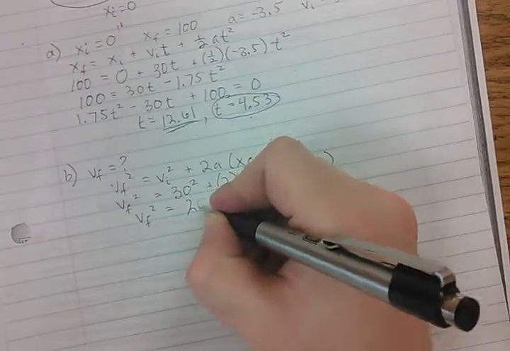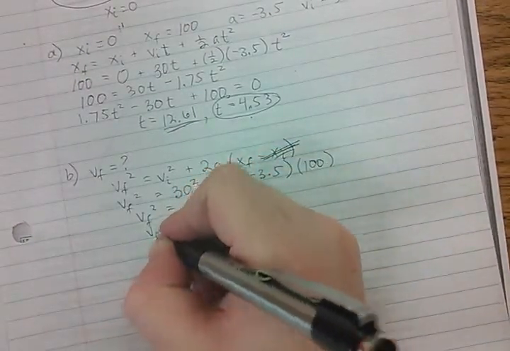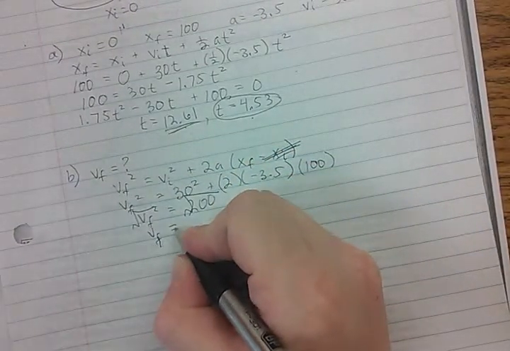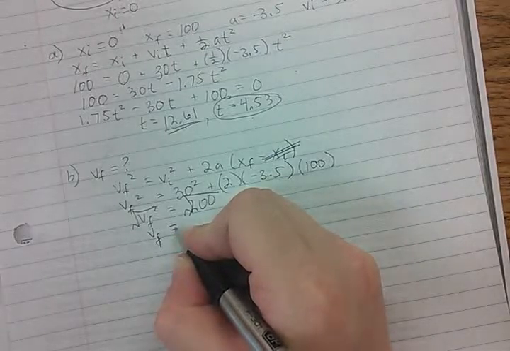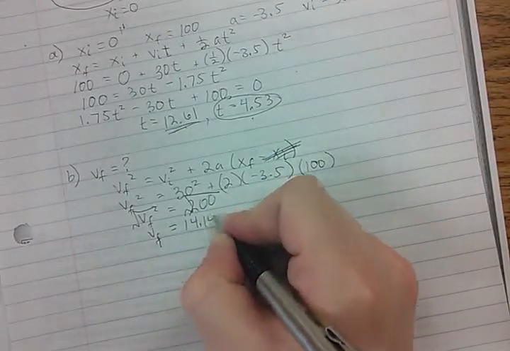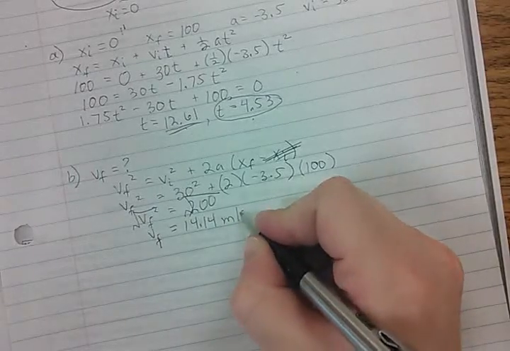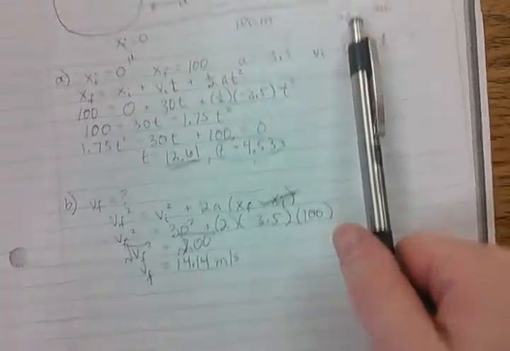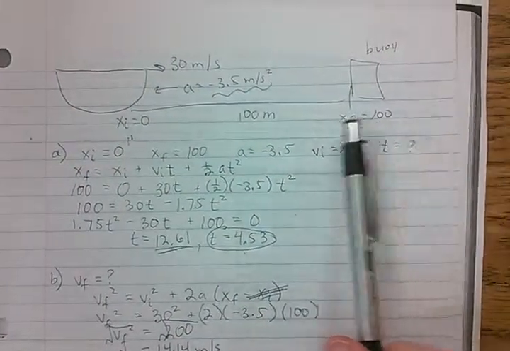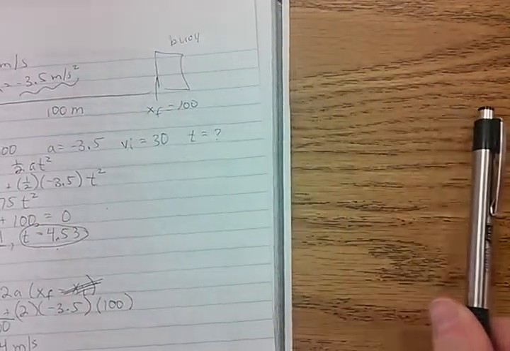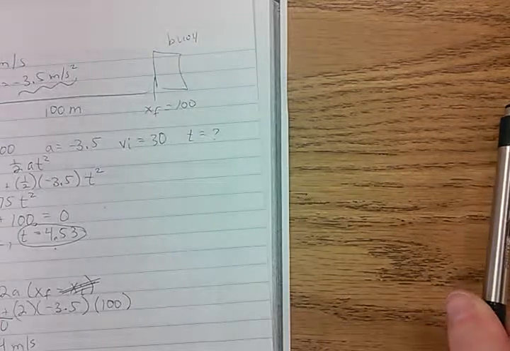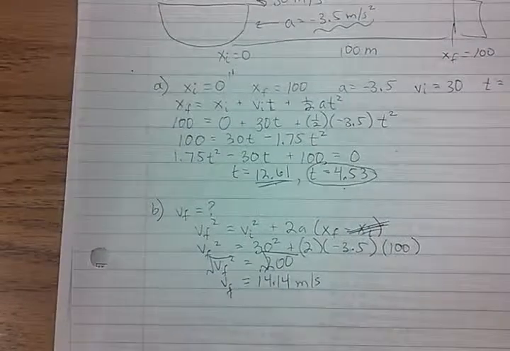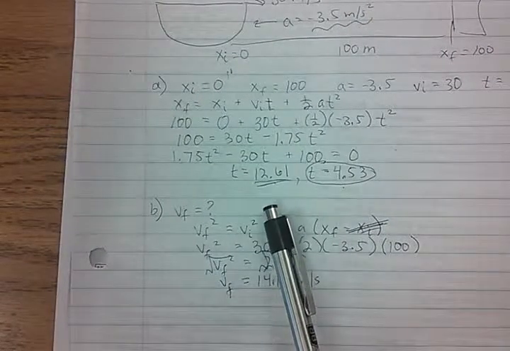Okay, sorry, it's 200. Then you take the square root of both sides, and you end up with 14.14 meters per second. So the boat is still going pretty fast when it passes the buoy. It's going to take quite a long time to slow down, come to a stop, and then speed up again and pass the buoy. And we know what time that would happen at: 12.61 seconds.